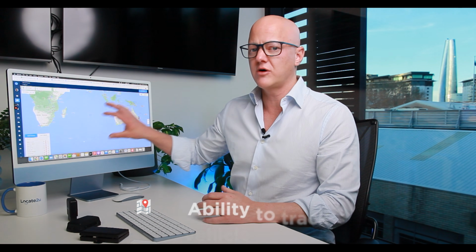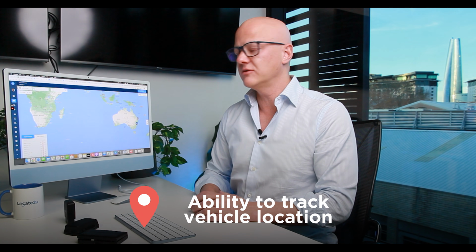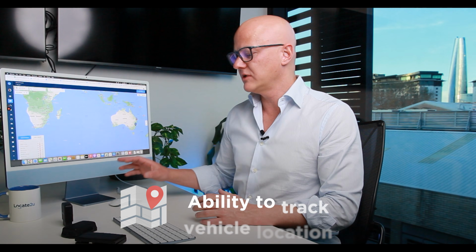So I'm going to show you a little bit around how you can use some software to be able to manage that. The first thing is being able to track the location of those vehicles. Now, tracking the location of the vehicles is really simple. You can do that through a number of different ways. There's a range of different GPS units that are available on the market.